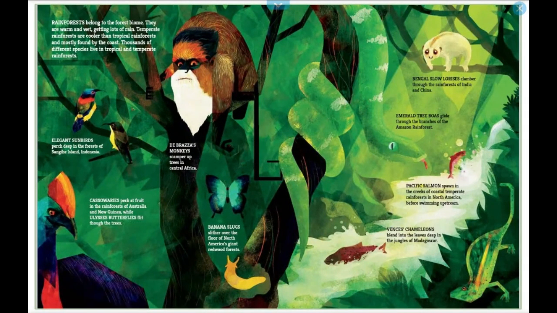Rainforests belong to the forest biome. They are warm and wet, getting lots of rain. Temperate rainforests are cooler than tropical rainforests and mostly found by the coast. Thousands of different species live in tropical and temperate rainforests. Elegant sunbirds perch deep in the forests of Sangai Island, Indonesia. Cassowaries peck at fruit in the rainforests of Australia and New Guinea, while Ulysses butterflies flit through the trees.